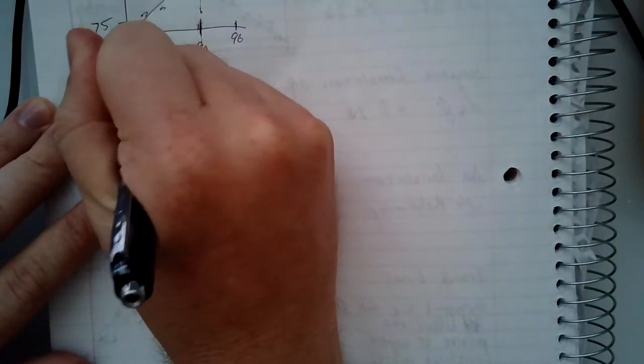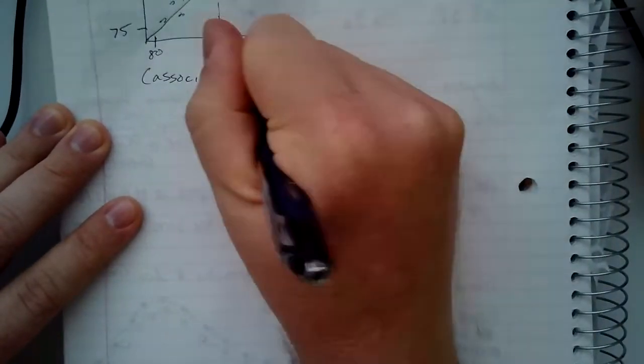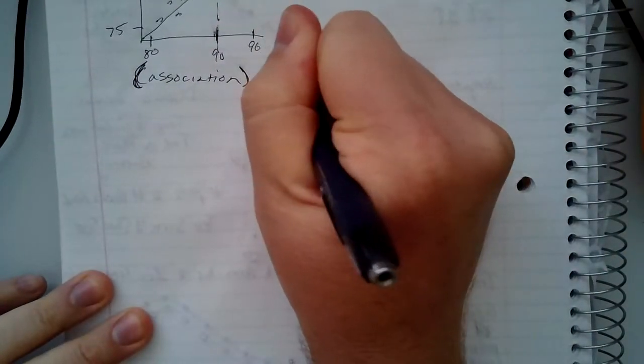Okay, all right. We also have association versus causation. Association is another way of saying correlation. So you have a bit of information. It says, even though two quantities exhibit a correlation, or association, this relationship does not necessarily mean that one thing causes the other to happen, or causation.